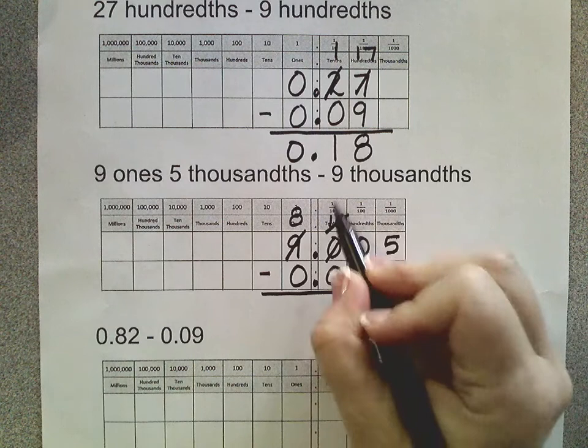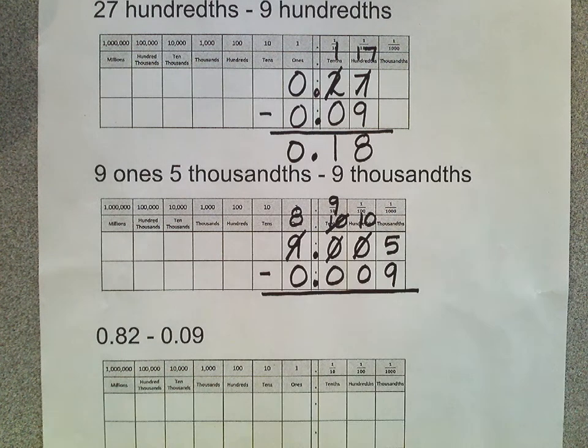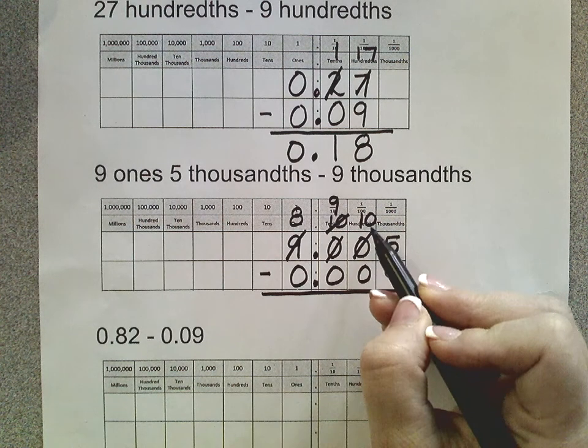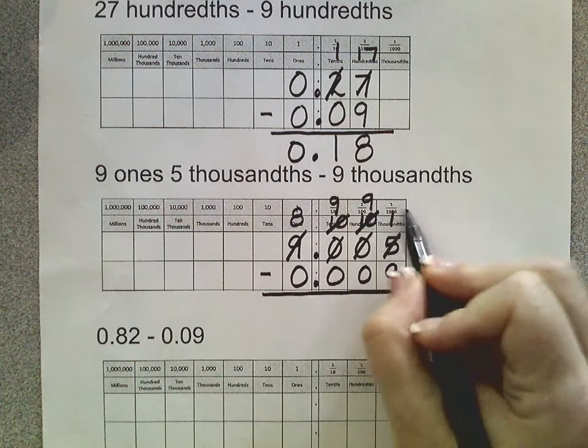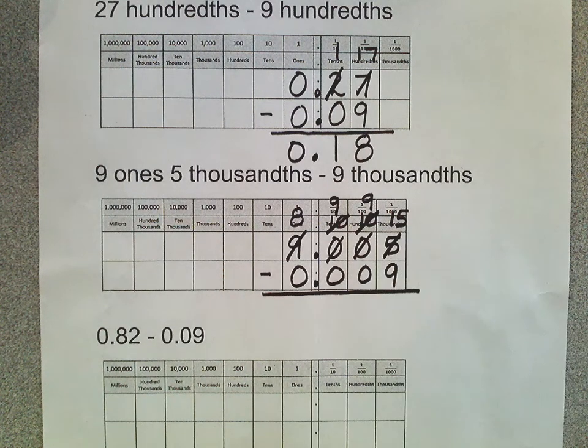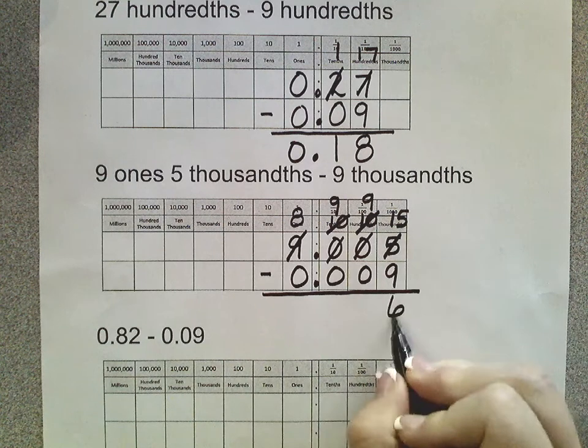So this 10 is going to become a 9. I'm going to add on 10 hundredths. All right, let's start again. 5 minus 9, something I can't do. But now with my regrouping, I can take from this, regroup, add 10 onto that. So that becomes a 15. So now we can go ahead and subtract. 15 minus 9 is 6.